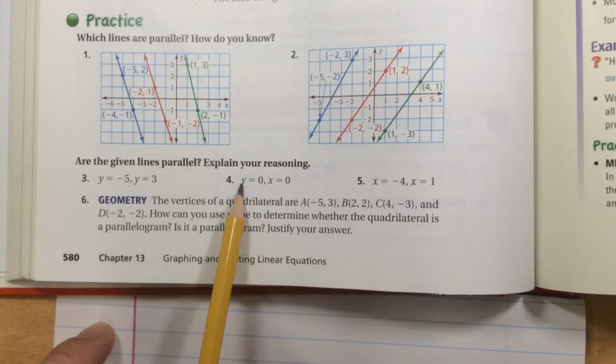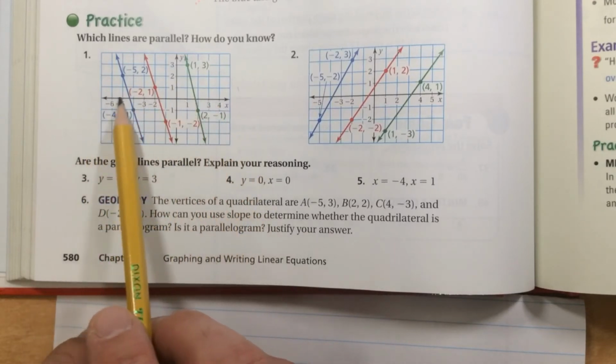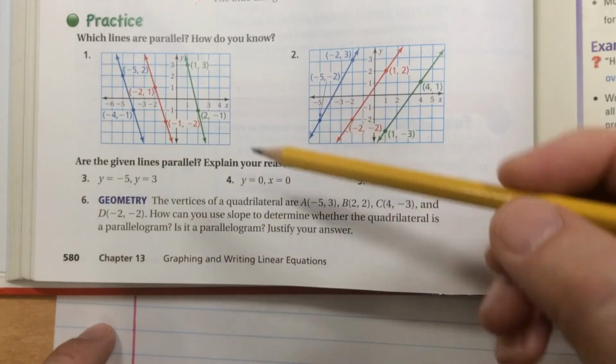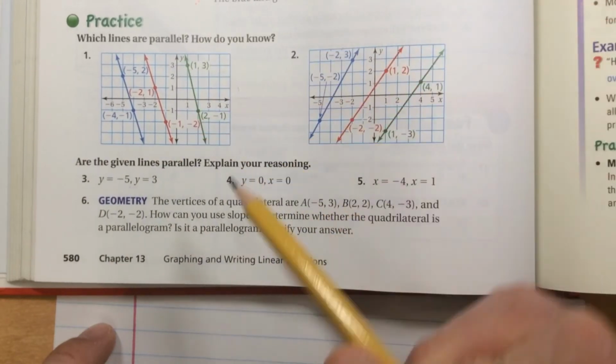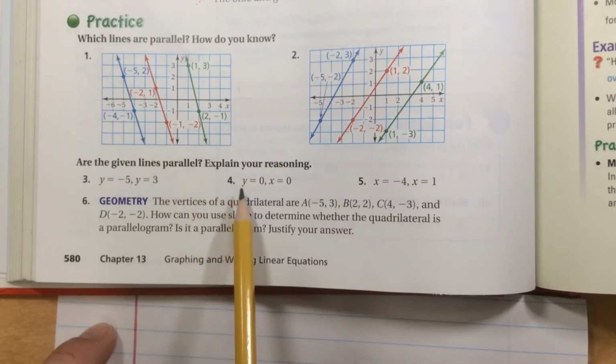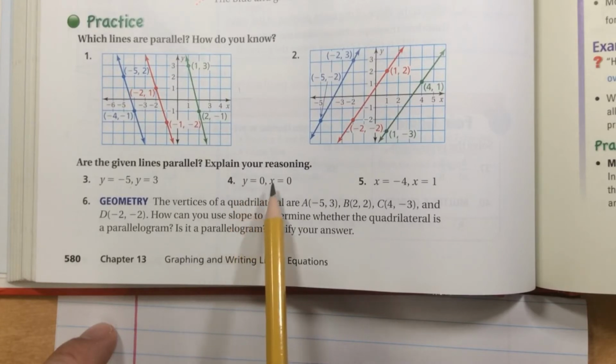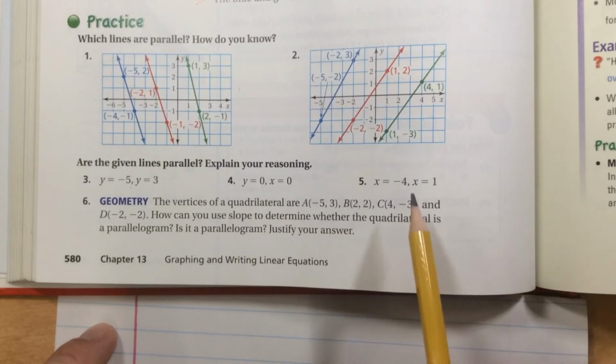This, y equals 0, is the x-axis. X equals 0 is the y-axis. Are those parallel? No, they cross right there. So number 4, no. Explain your reasoning. The first line is vertical or horizontal. The second line is vertical.